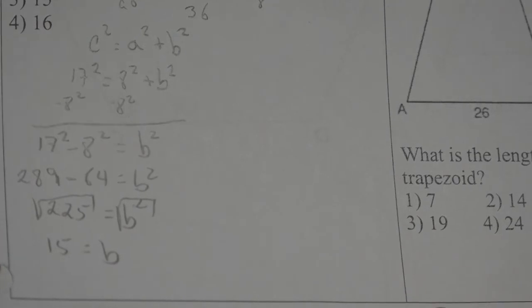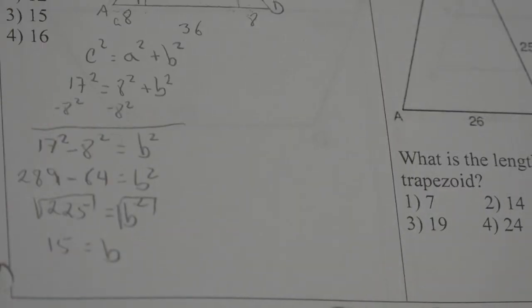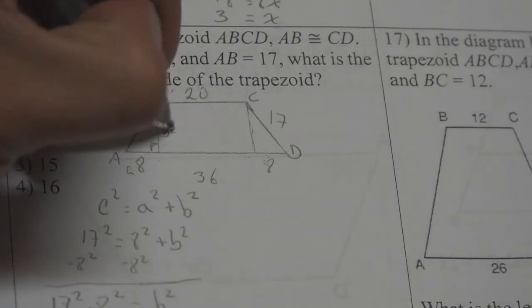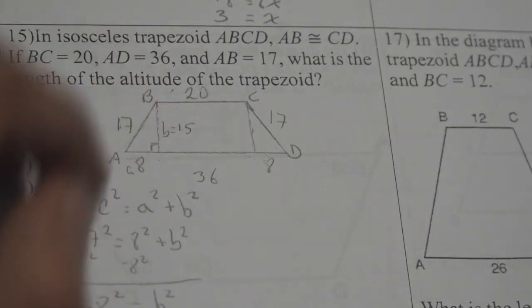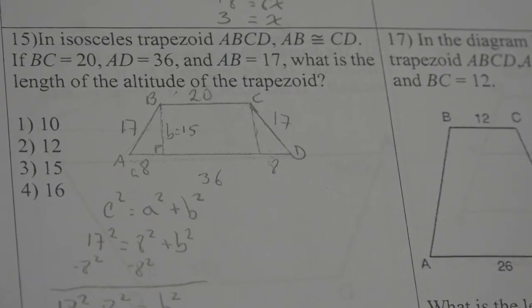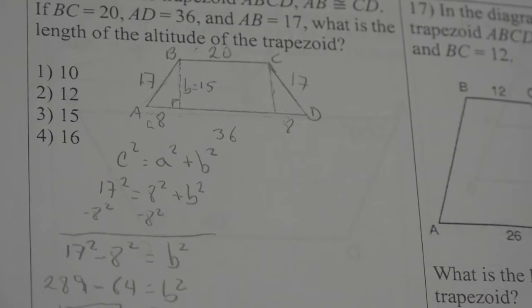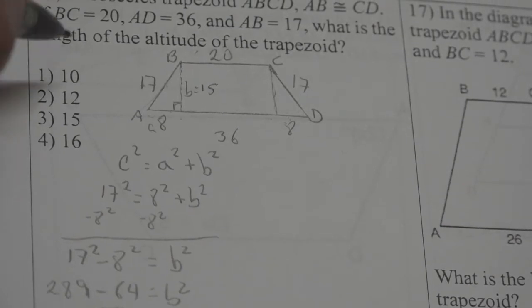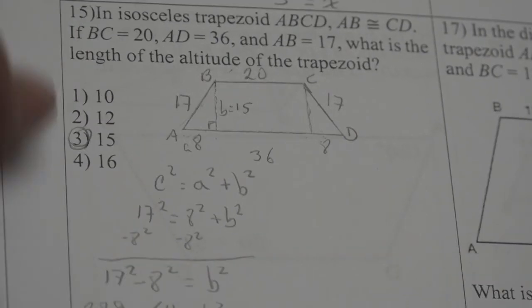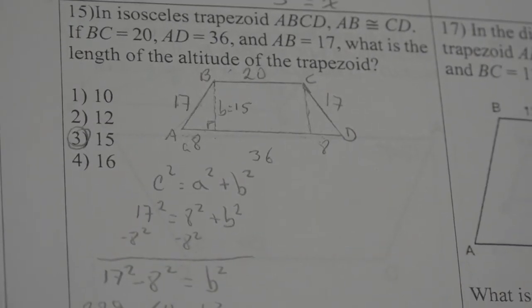So now the altitude of the trapezoid, my friends, since this is B, is 15. Somebody's stomping on the floor. They're going to kill me. Basically that's it. So B is 15, and my answer is right here. Even if it's multiple choice, you still have to show your work.